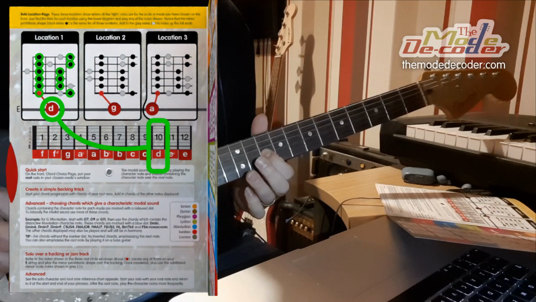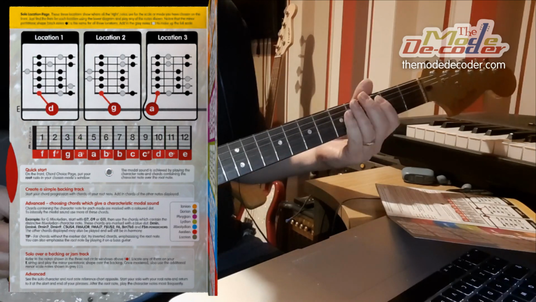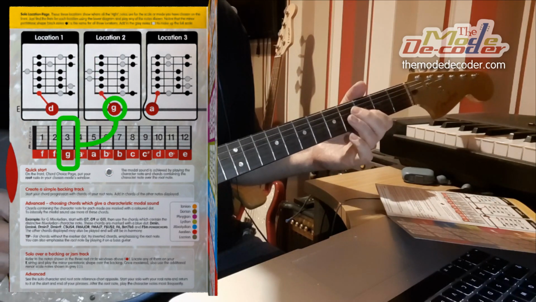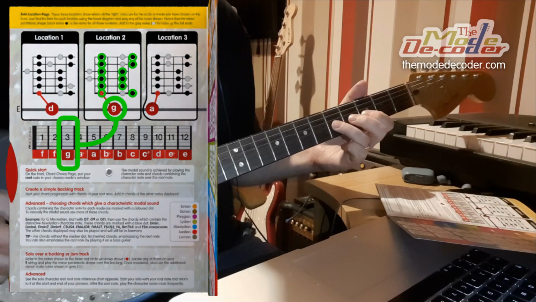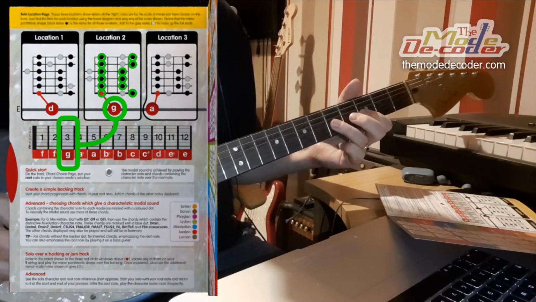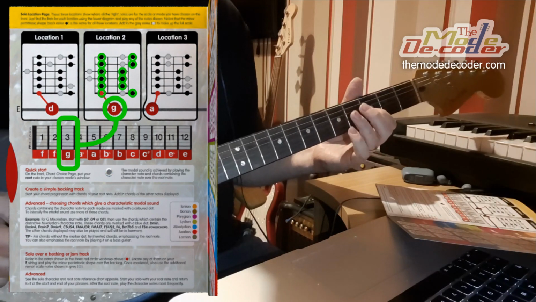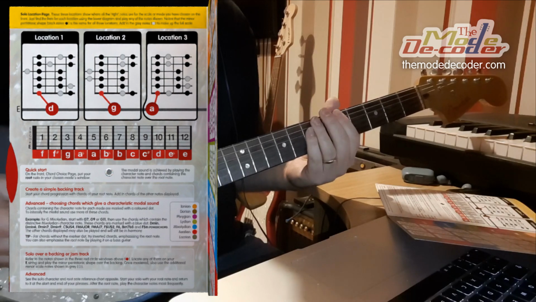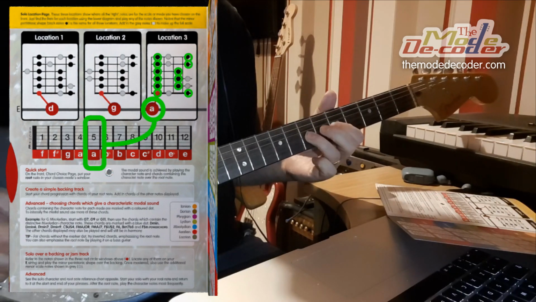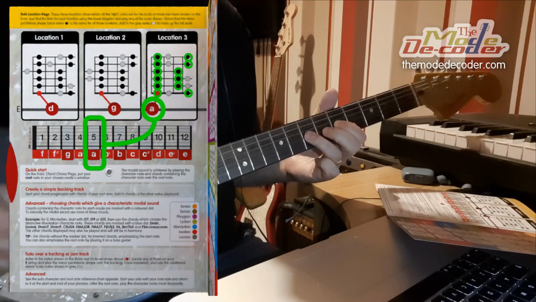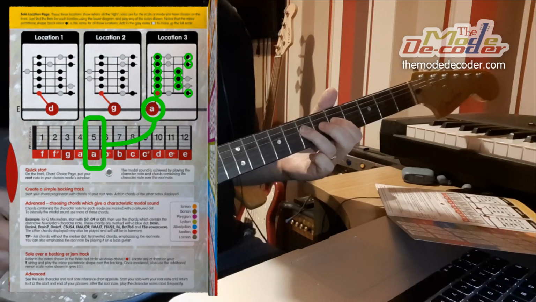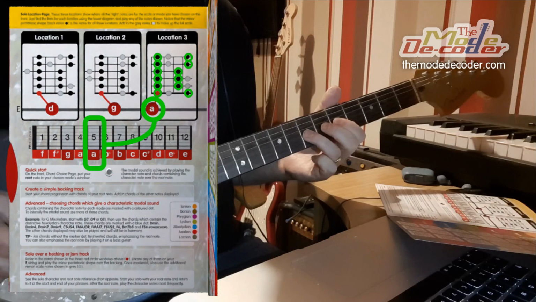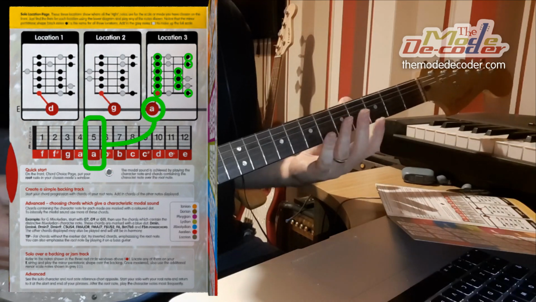And let's go down to the second location, which is G, which is the 3rd fret. And then to the 5th fret, which is the A. You can hear, although it's the same minor pentatonic shape, the different locations have different sound to them.